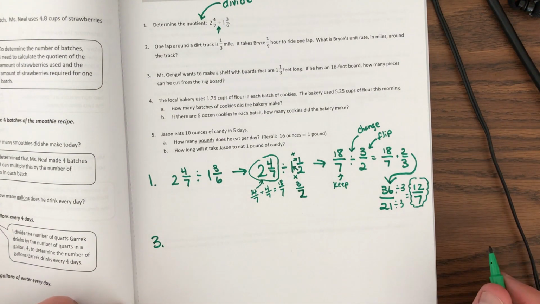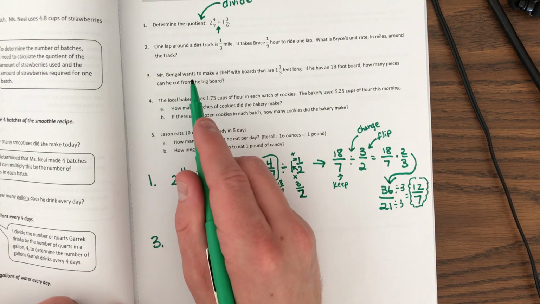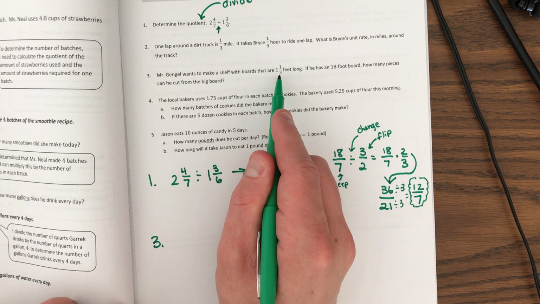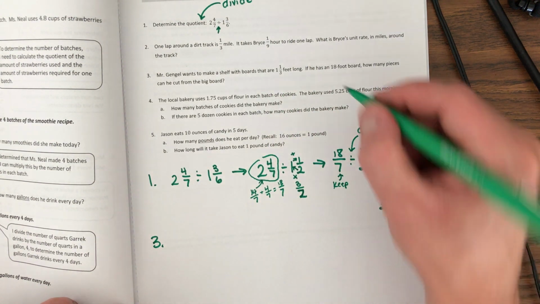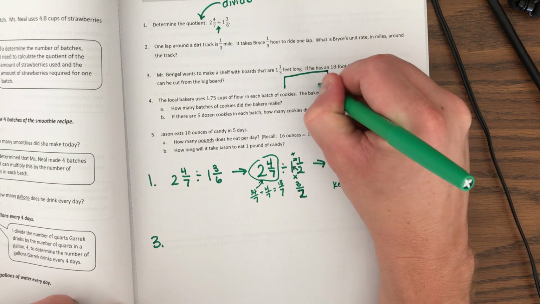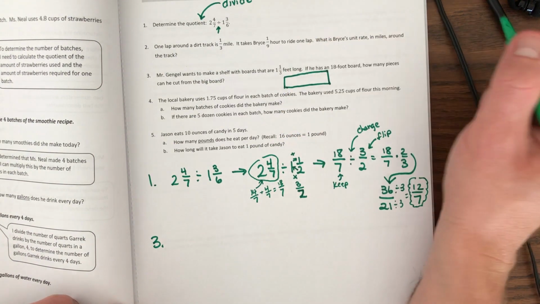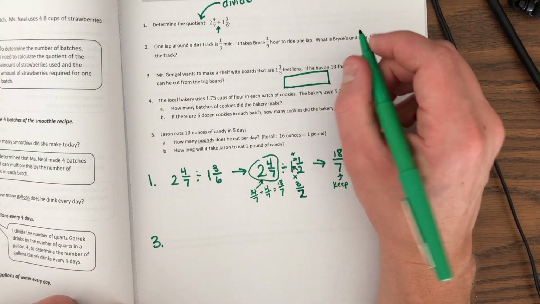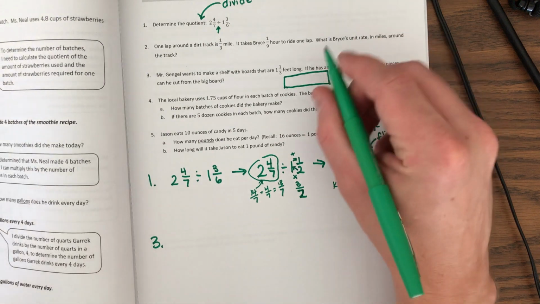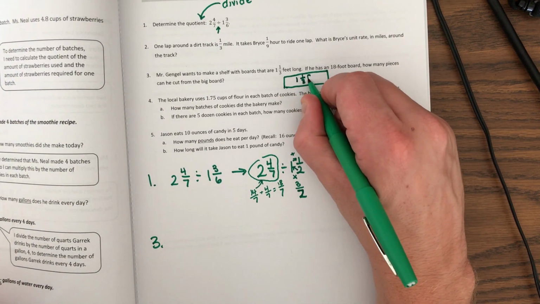So number 3, Mr. Gangle, I don't know, wants to make a shelf with boards that are 1 1/3 of a foot long. You know what? Let's leave it as 1 1/3. That's actually a foot and 4 extra inches, but we can leave it as 1 1/3 feet. So this is 1 1/3 feet.